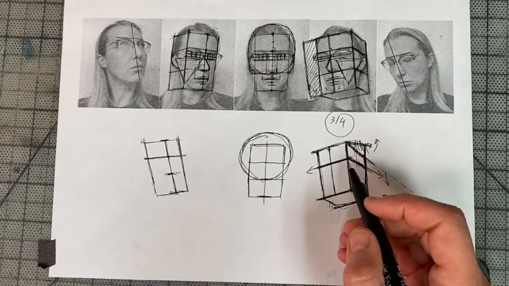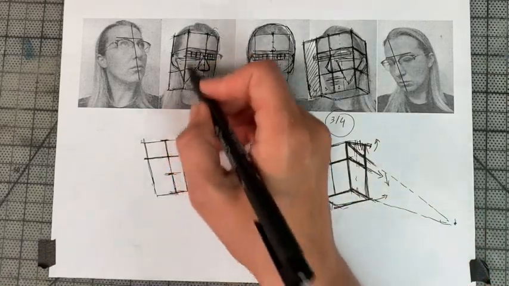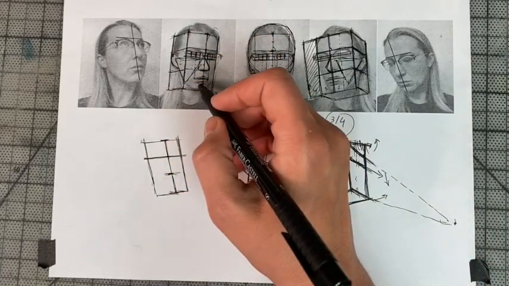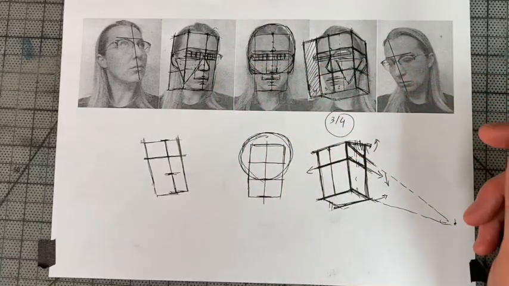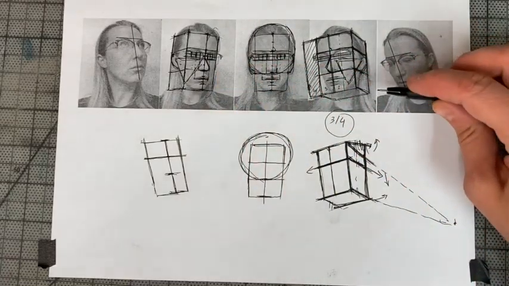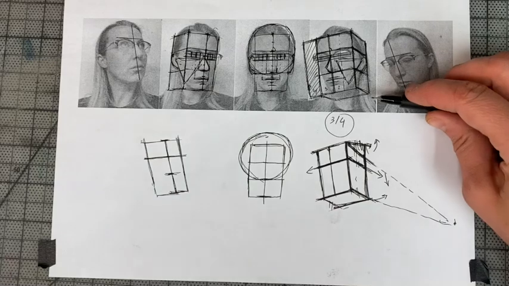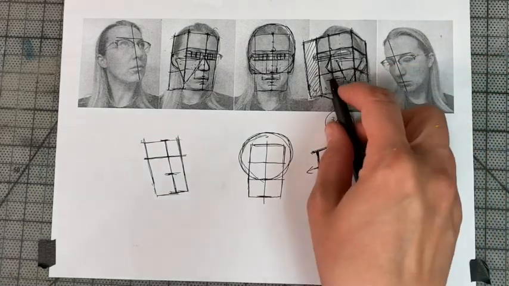And it depends on how much you see of this part of the face. Usually it's also about a half or a 3/4.